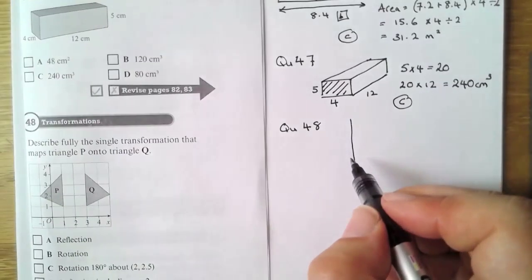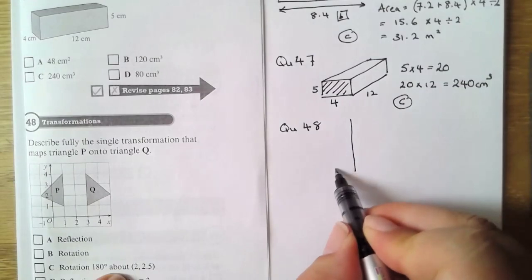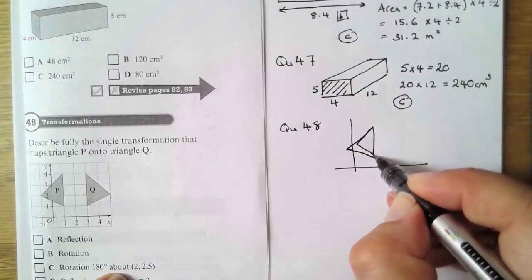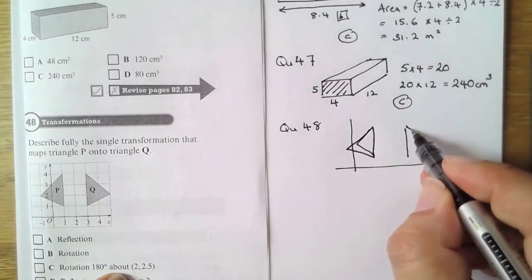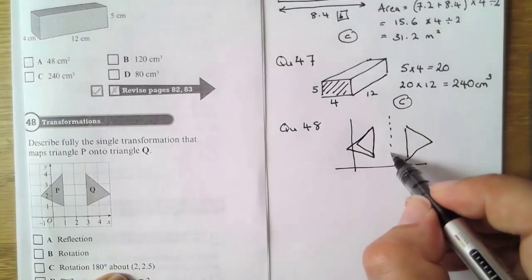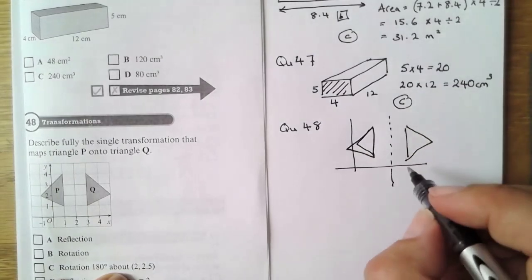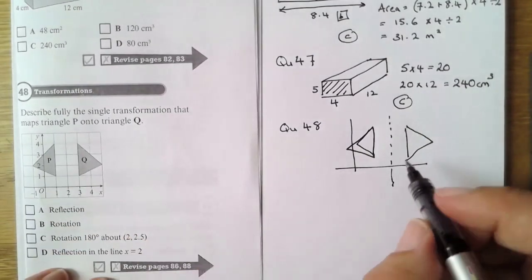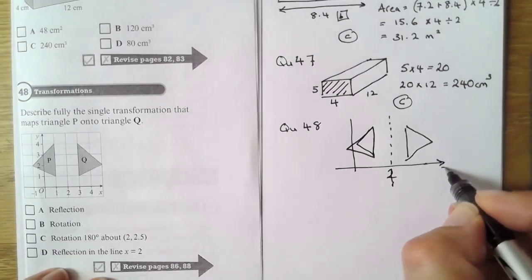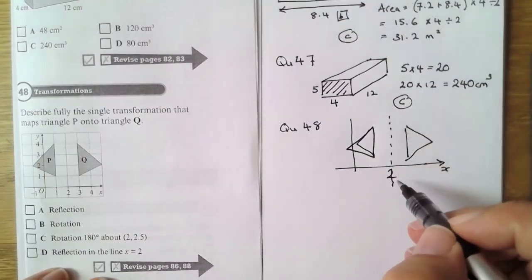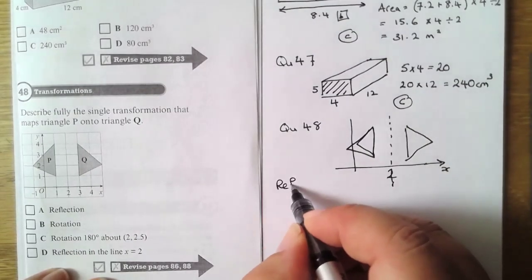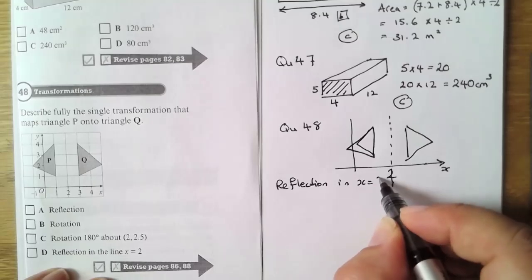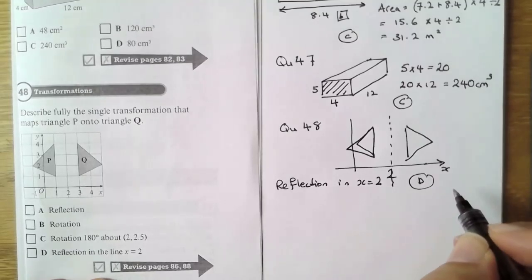What are we doing? Oh, this question here. We've got a triangle. Oh, in fact, that triangle's going over there. We've got a triangle over here. The line of reflection is going to be here. So it's a reflection, but it's in the line x equals 2. This is the x-axis. We're coming through the middle here, and therefore it's a reflection in the line x equals 2, which is answer D.